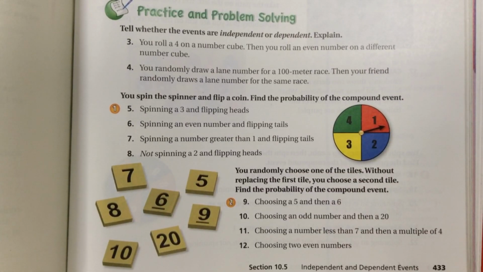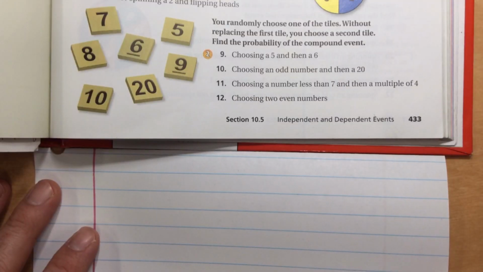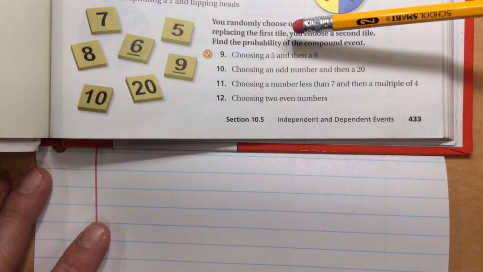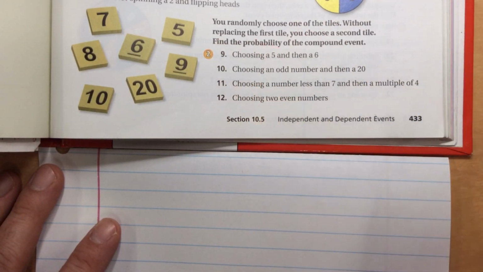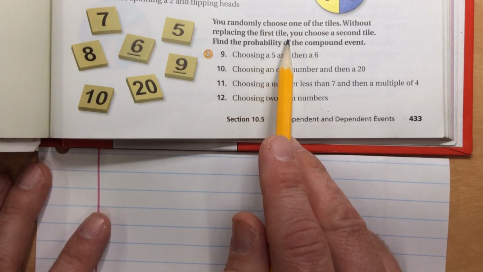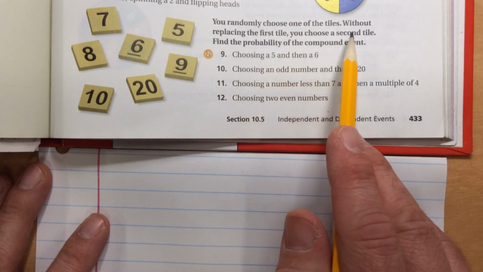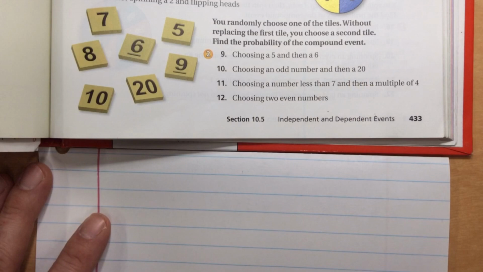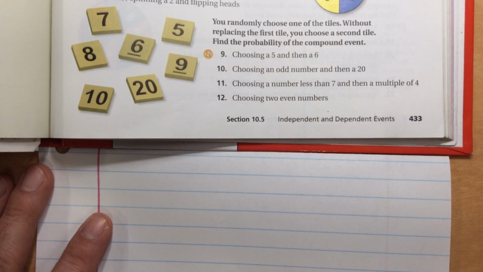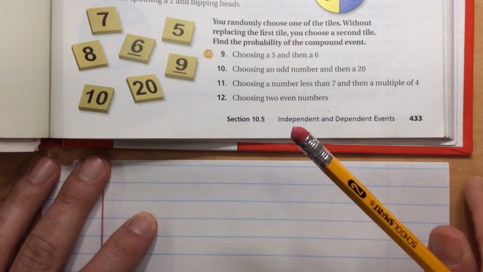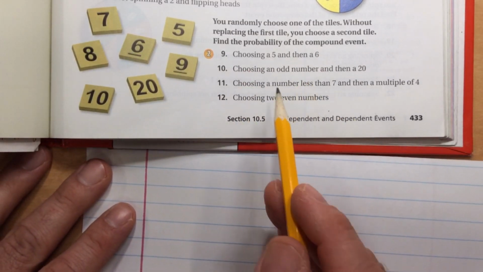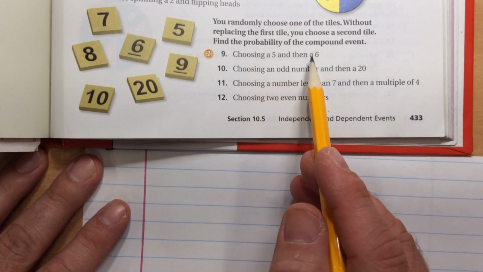Down here, these are dependent events. And for these final 4 right here, it says you randomly choose one of the tiles without replacing the first tile, which means you keep the first one out, you choose the second tile. That's what makes these dependent events, because you take that first tile out and you do not put it back in. Find the probability of the compound event. So let's look at the first one, choosing a 5 and then a 6.